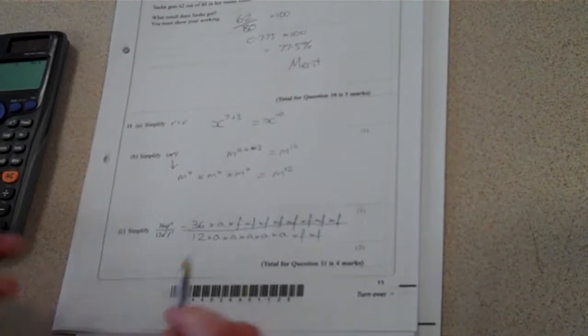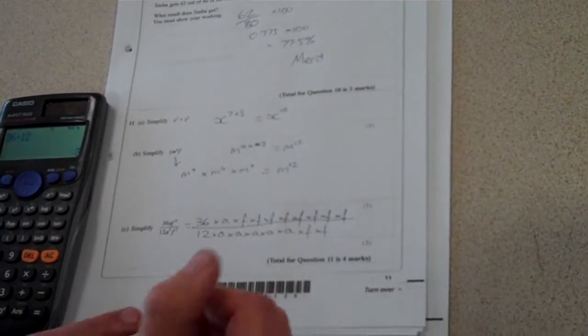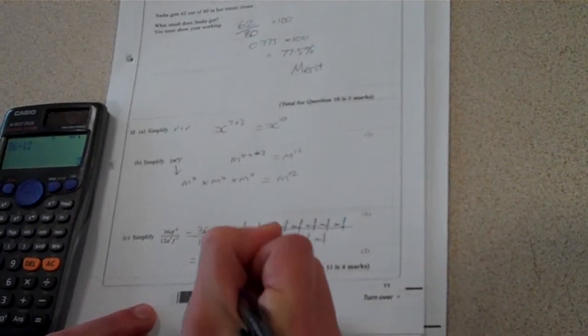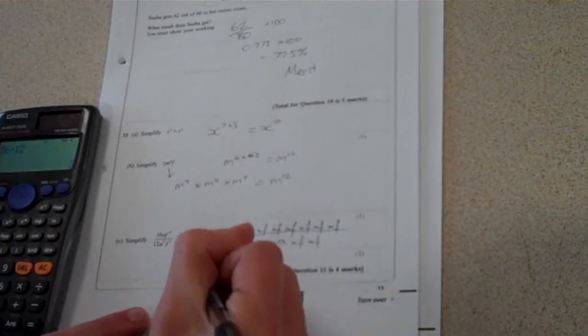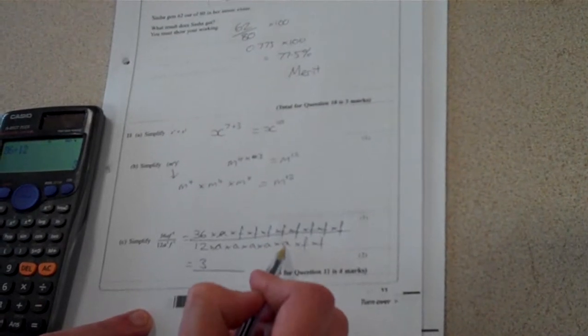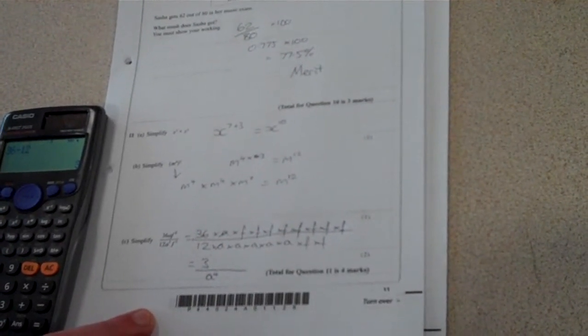36 divided by 12, that's just numbers. I can use my calculator. 36 divided by 12 is 3. I've got an A on the top, I've got an A on the bottom. That's it for A's. There's a load of A's on the bottom. How many have I got? 1, 2, 3, 4. So that's A to the power of 4 on the denominator.